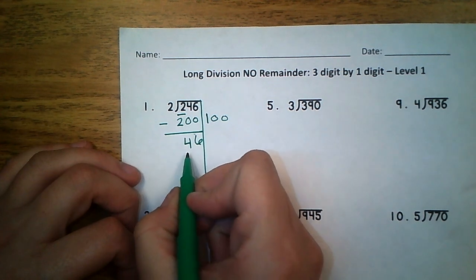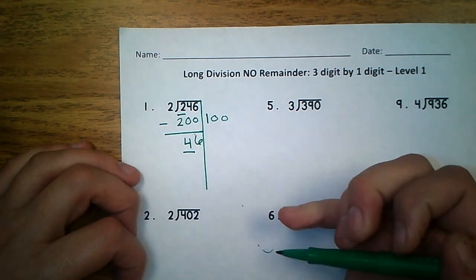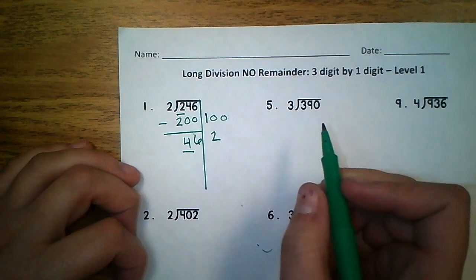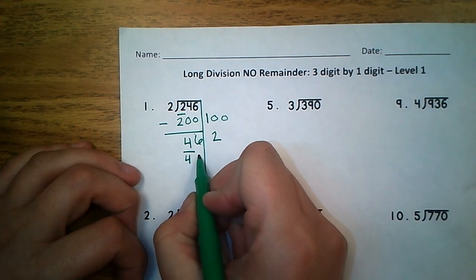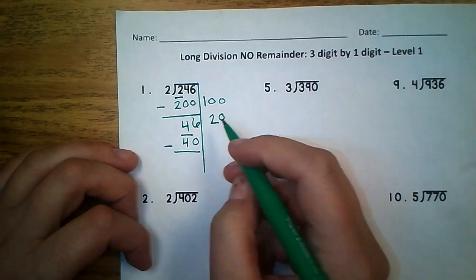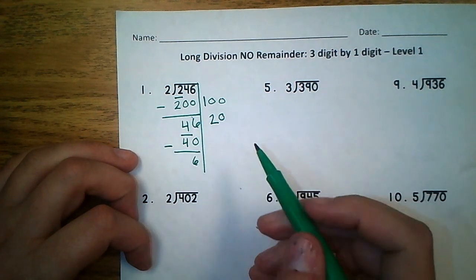Next thing, again, underline. How many times can 2 go into 4? I know that 2 times 2 is going to get me 4. Add a 0 here, add a 0 there, and subtract. 6 minus 0 is 6. 4 minus 4 is 0.